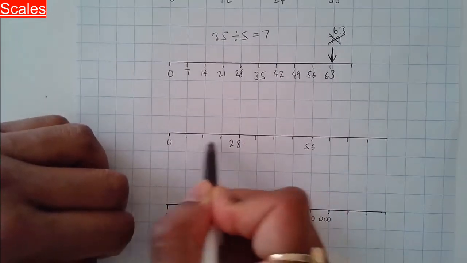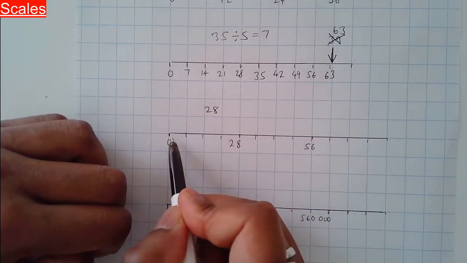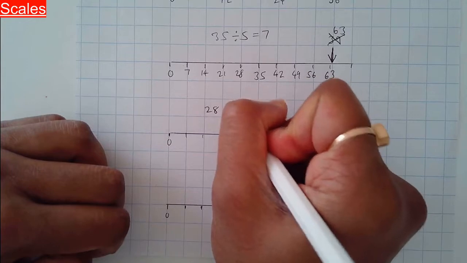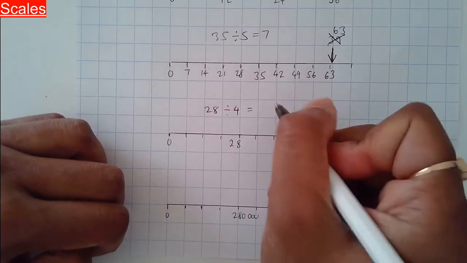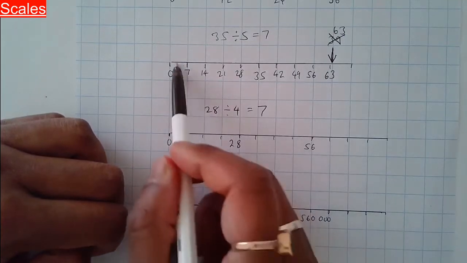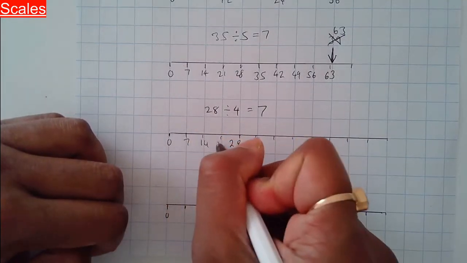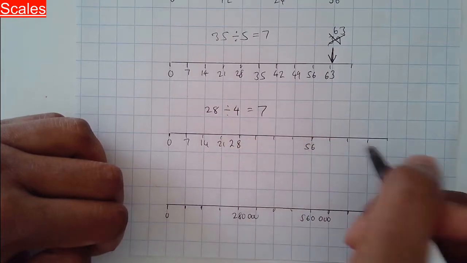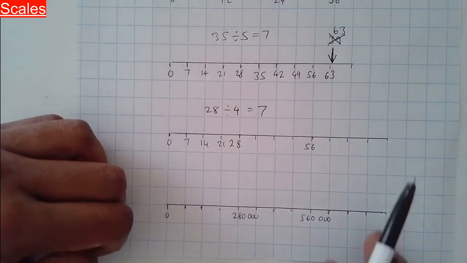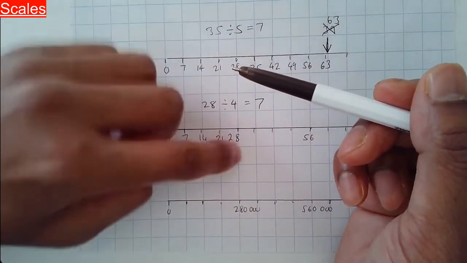Again, gap of 28 here, from here to here. Divided by 1, 2, 3, 4 equal parts, 4 equal sections. 28 divided by 4 is 7. In fact, this one is just like that one. That's 0, 7, 14, 21, 28, and so on and so on. In fact, this number line is the same as this one. See, 0, 7, 14, 21, 28.